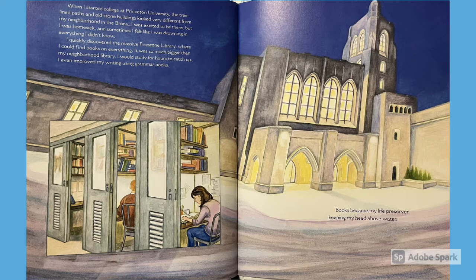I would study for hours to catch up. I even improved my writing using grammar books. Books became my life preserver, keeping my head above water. We learned that the building is her college, Princeton University.